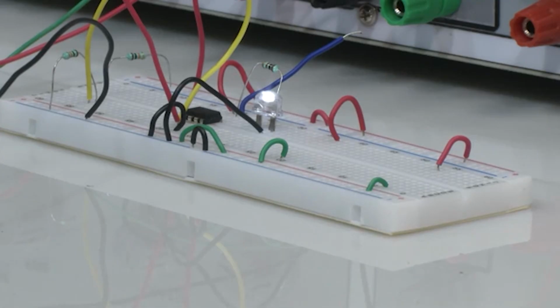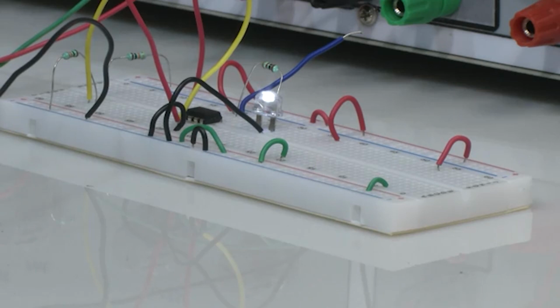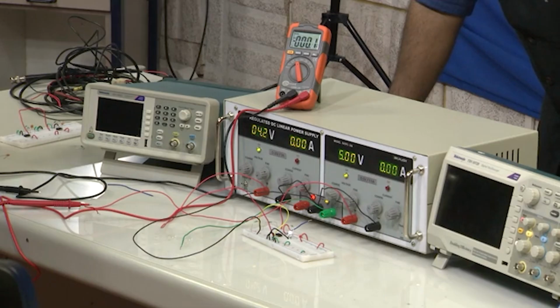Now, if you keep on increasing it, it does not matter because it cannot go more than 5 volts. So, 3.4, 3.5, 3.6, that is it, that is enough. So, you can just see that the LED is on, right, in this particular case when our V in is greater than V reference, and what happens when V in is less than V reference.